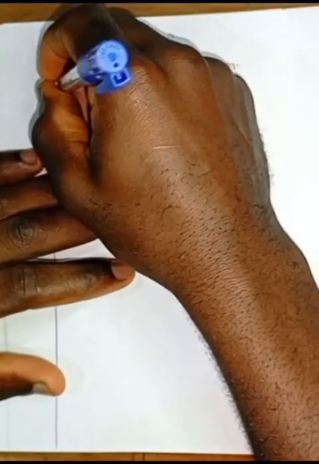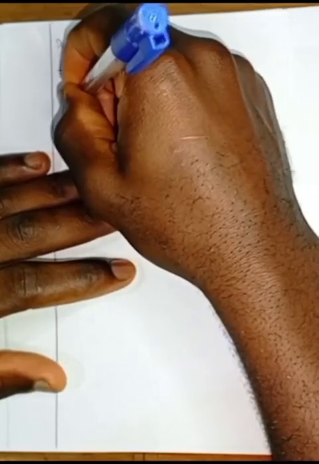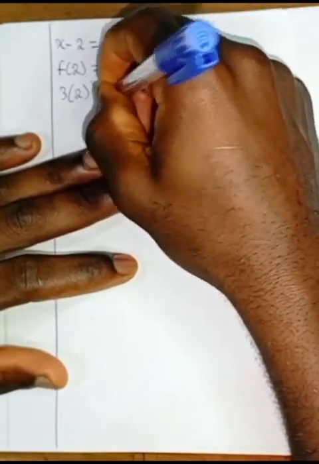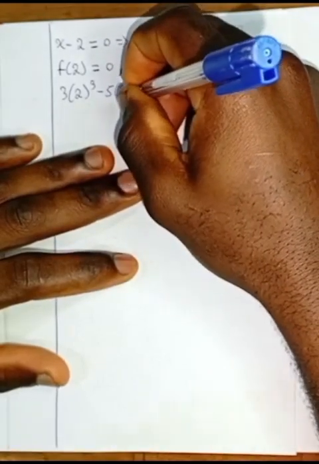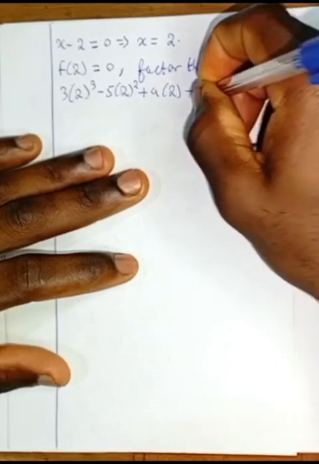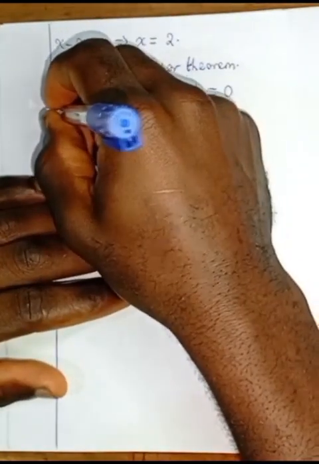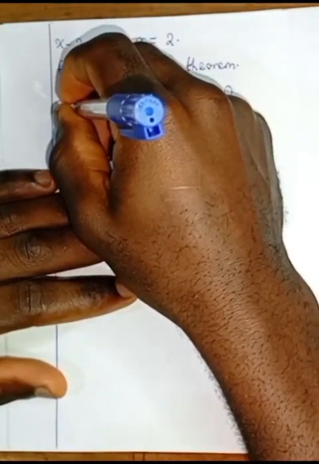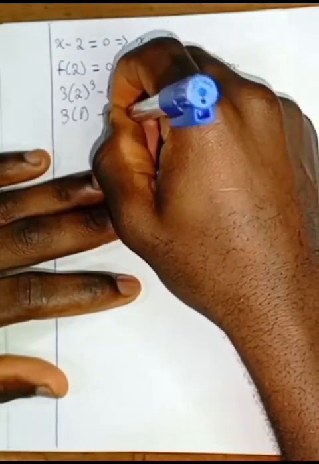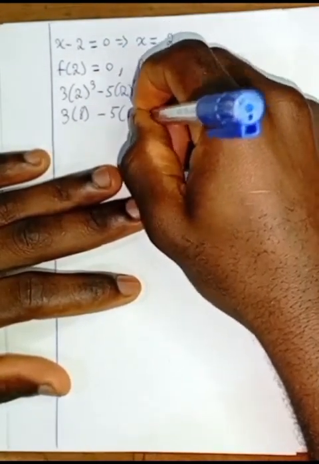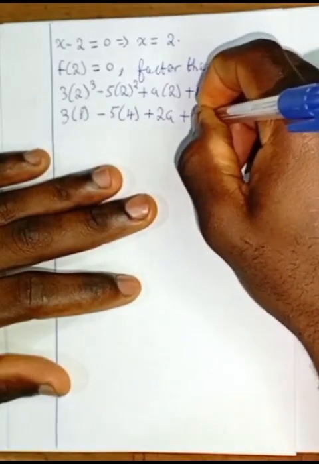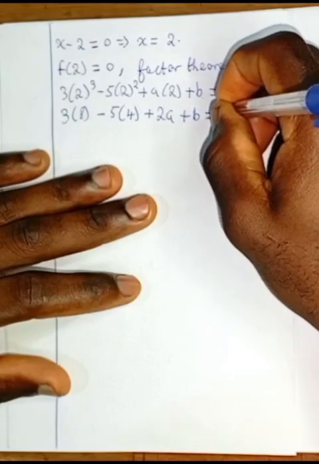It therefore means 3 times 2 cubed minus 5 times 2 squared plus a times 2 plus b should be equal to 0. But this will give us 3 times, we know 2 cubed gives us 8, minus 5 times 2 squared is 4, plus 2a plus b should be equal to 0.